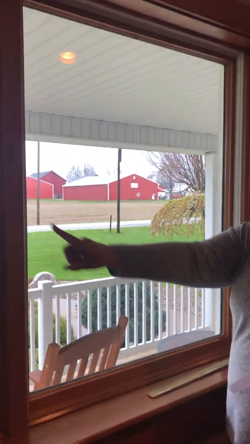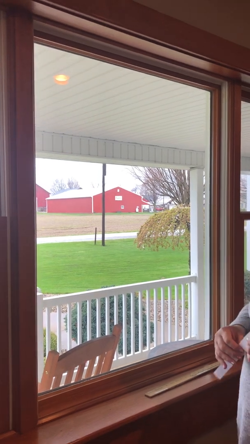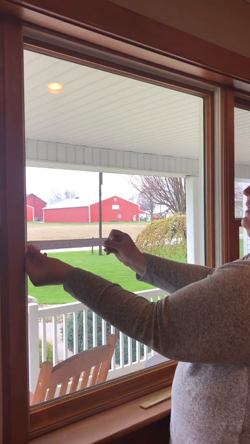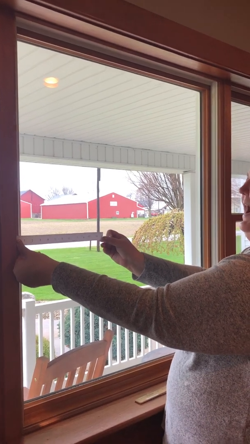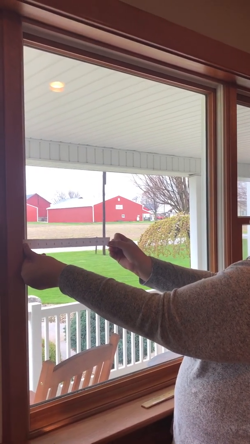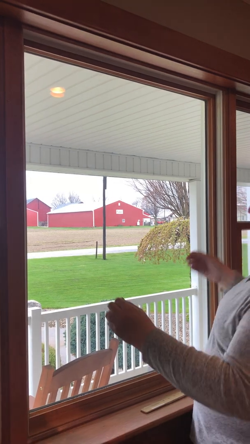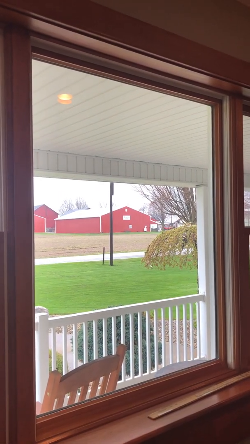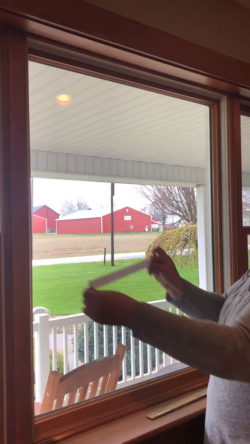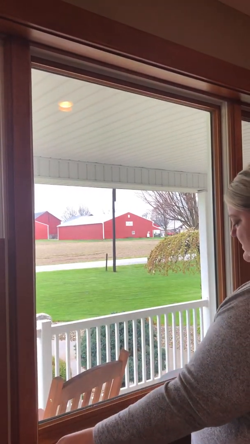Okay, so we're going to measure from here to here for the window. Here's the ruler, so the foot. How many feet do you think this window is? I'm going to say 2 feet.